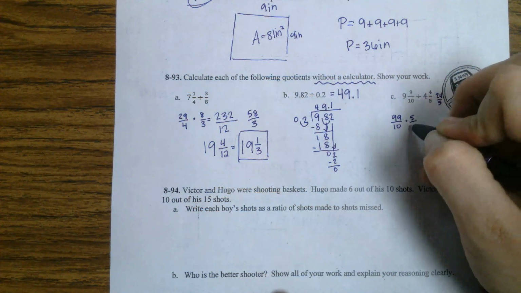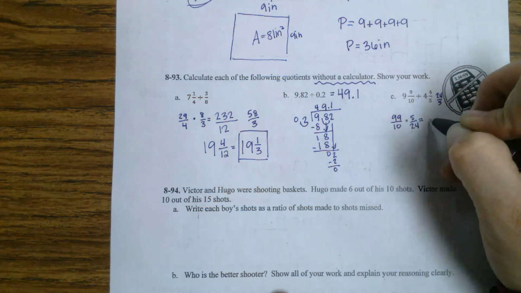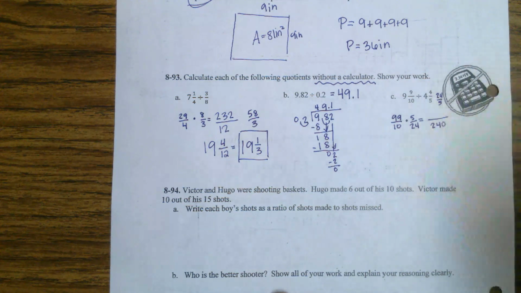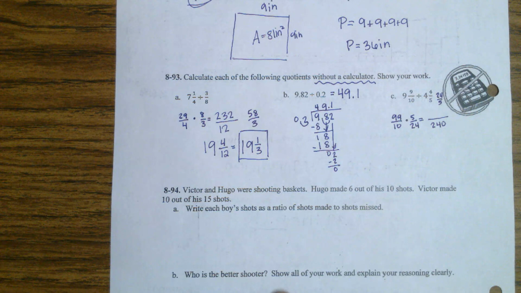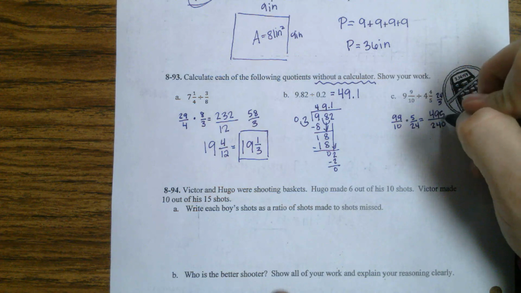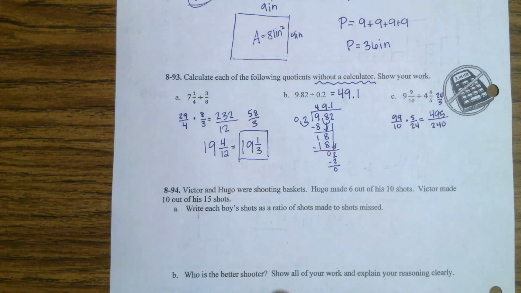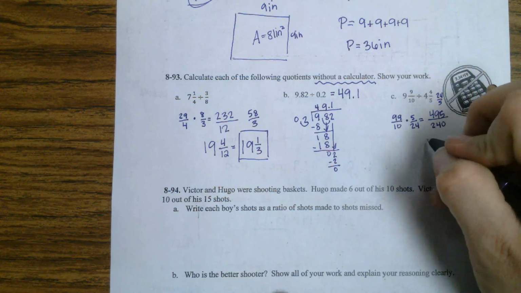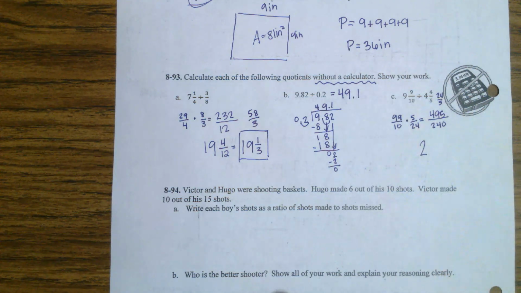So it's 5 over 24. 10 times 24 is 240. 99 times 5 is 495. 240 goes into 495 two times, which is 480.